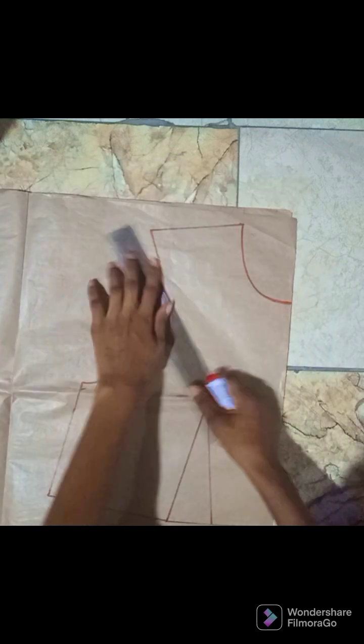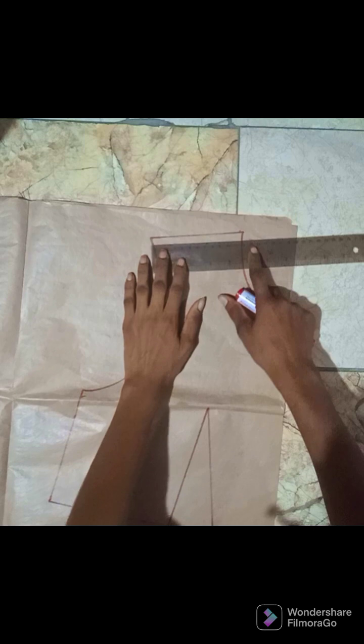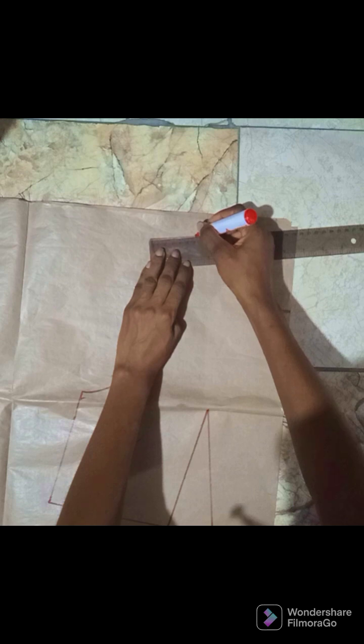So this is my basic block that I have drafted, and after drafting it out, I traced it on another piece of paper. So what I'll do is get the midpoint of my shoulder. After getting the midpoint of my shoulder, I'll mark it out.